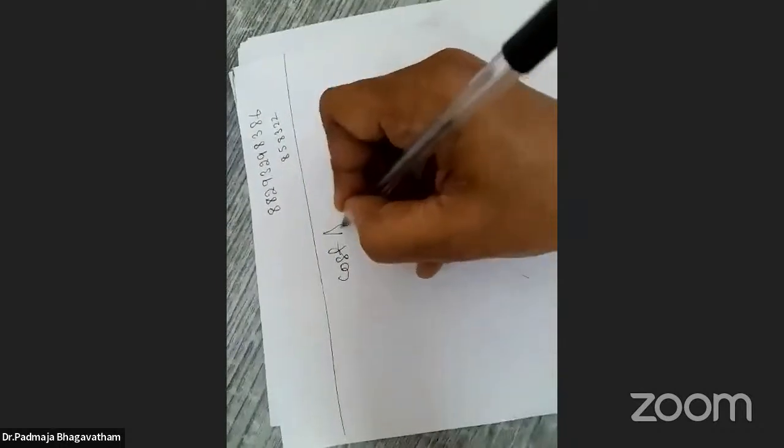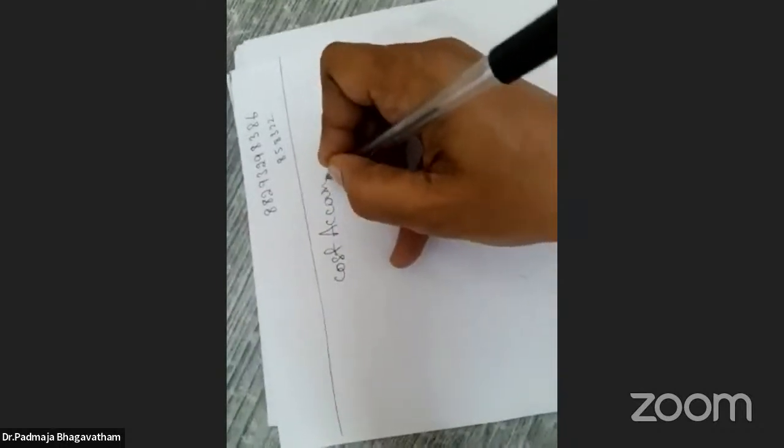Ma'am. Okay. Just see, my thinking is always that you must know what cost accounting is. I cannot speak by putting up slides. Okay. Now, what is cost accounting? What is your subject? Cost accounting and control.